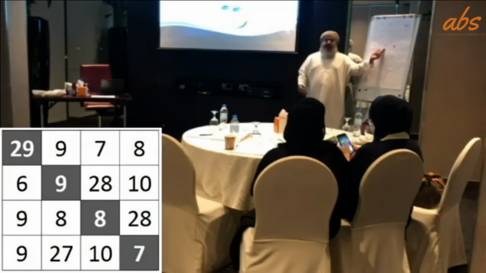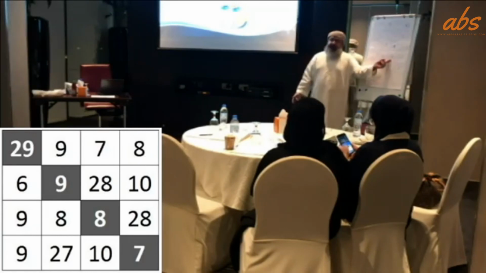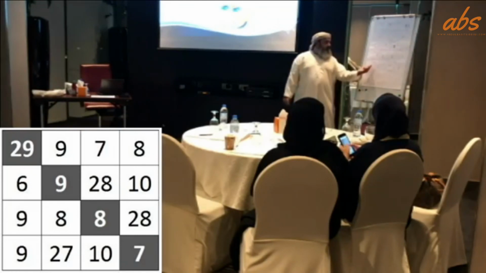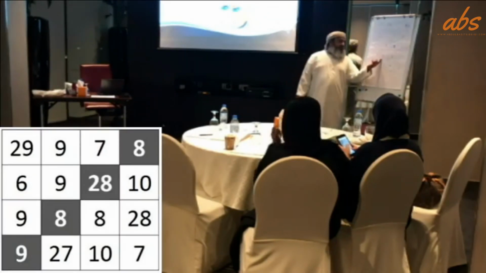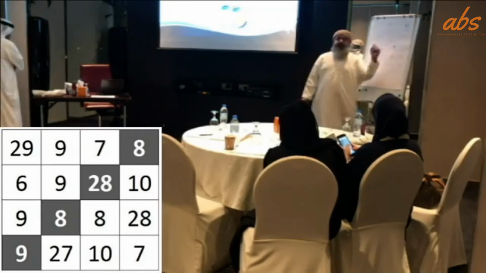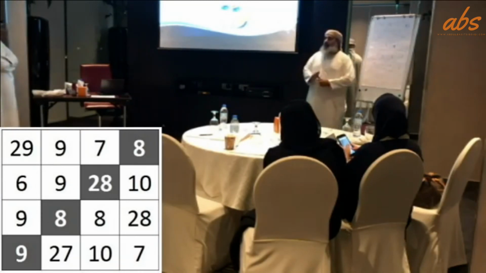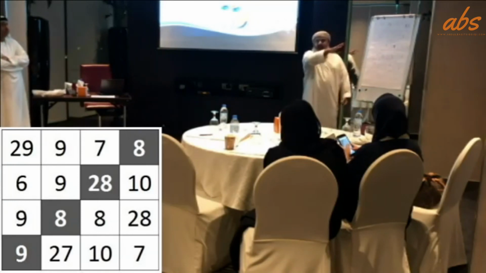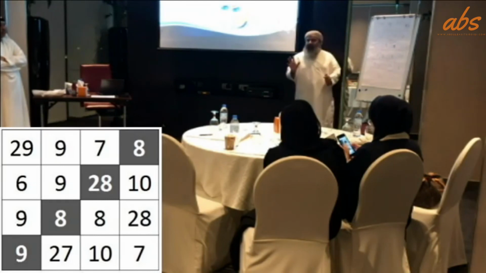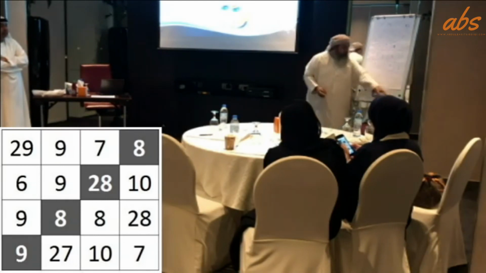Diagonal. 29 plus 9 is 38 plus 8 is 46 plus 7 is 53. Let's do from here. 9 plus 8 is 17 plus this 8 is 25 plus this 28 is 53. This also a lot of people can do: columns, rows, diagonals. But what I am going to do now, only few people in this world can do this.